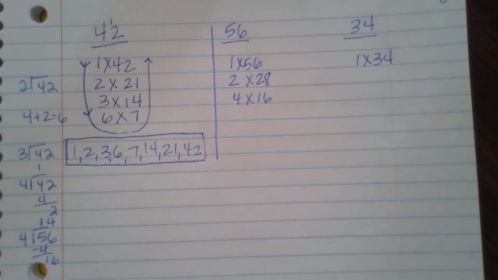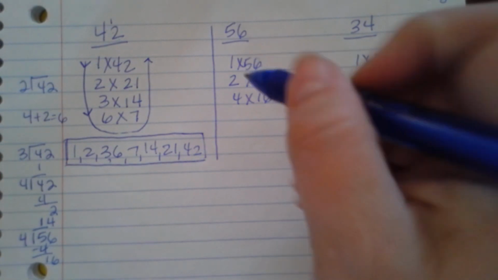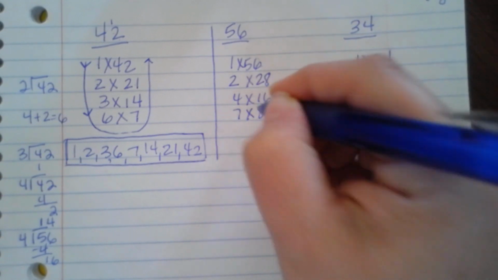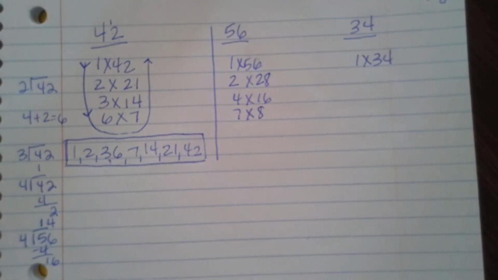Will 7 go into 56? Yes. How many times? Where are you getting your numbers from, babe? 7 times what is 56? 7 times 8. I don't think 9 goes in, does it? No, 9 times 6 is 54, so no. And that's it. So we're done. That's definitely not one.